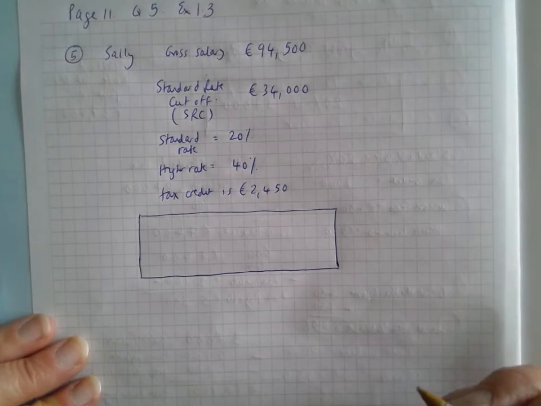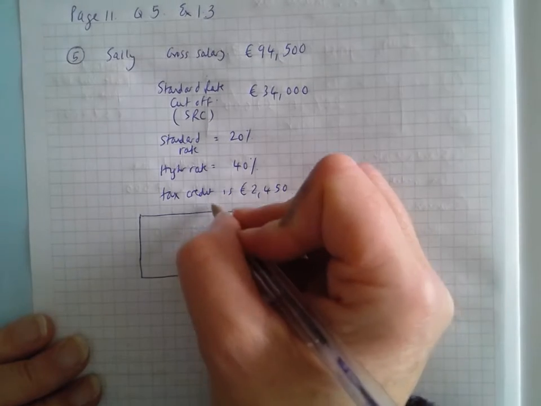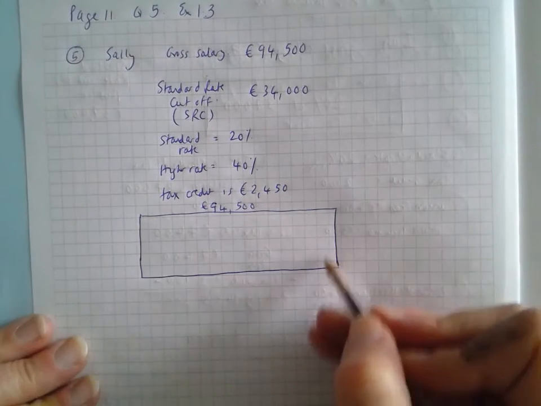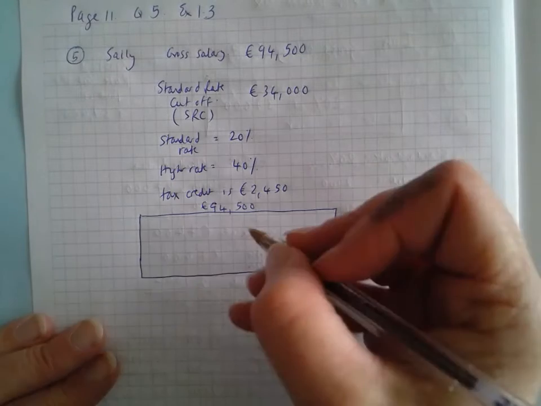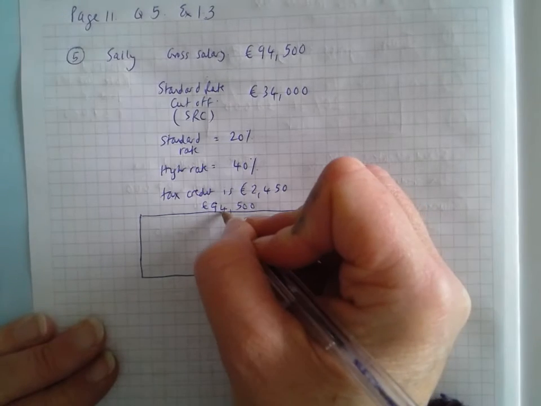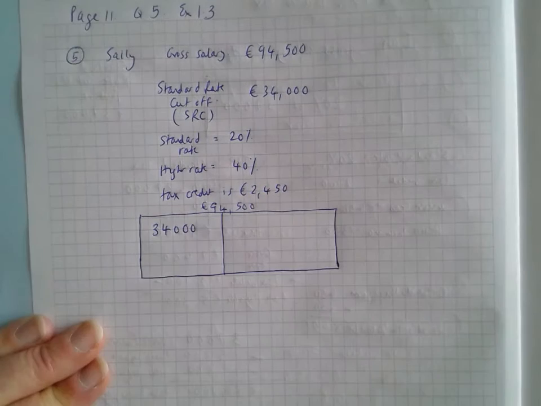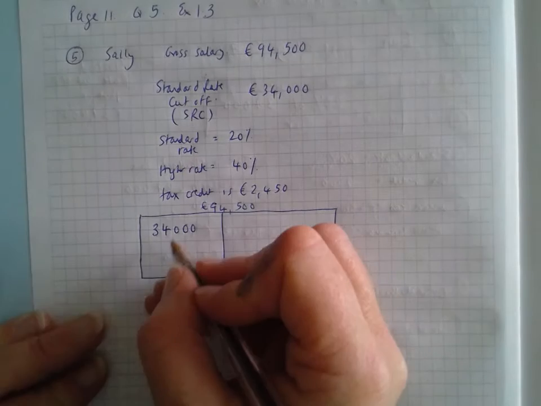The total gross salary here is 94,500. So that's her total gross salary. Her standard rate cutoff point is 34,000. So her standard rate band is 34,000, and that's taxed at 20%.